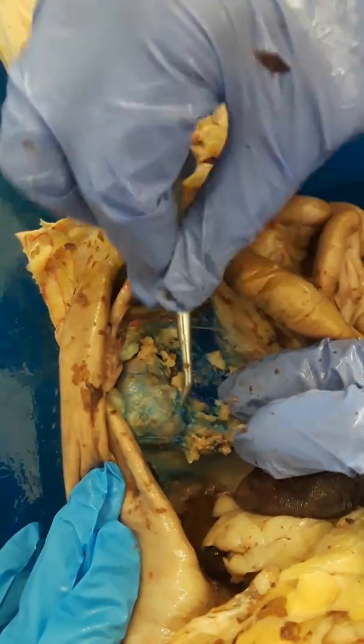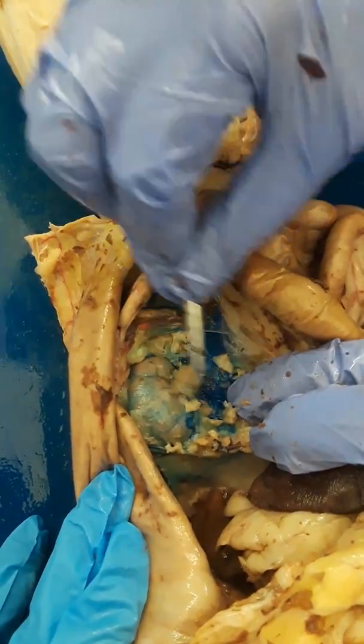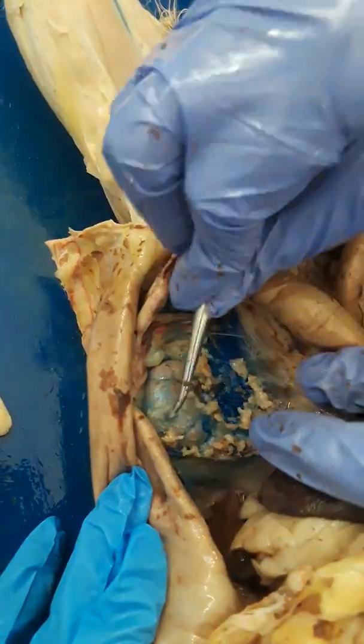And then the last organ that I want to show is the kidney, which is here. And there's one on both sides.